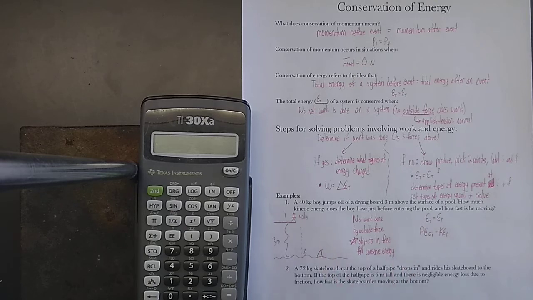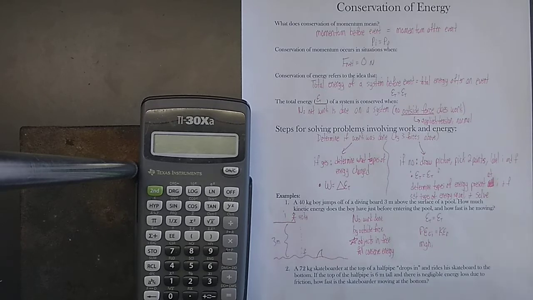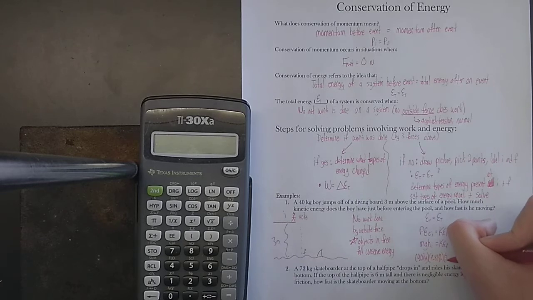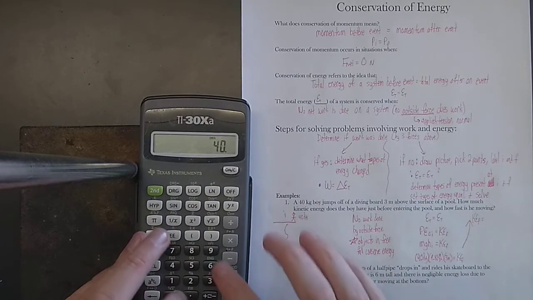The first question is, how much kinetic energy does the boy have? So we're solving for KEF. I know that the gravitational potential energy equation is mgh. I'm going to put an I there because we're talking about initial. The boy's mass is 40 kilograms. The acceleration due to gravity is 9.81 meters per second squared, and he's falling from a height of 3 meters. If I calculate all that, I should be able to find the kinetic energy right before he hits the pool surface.